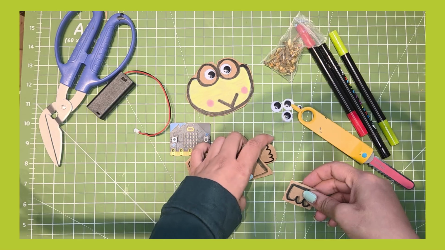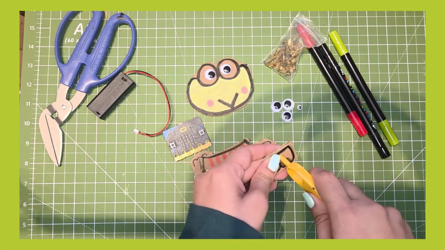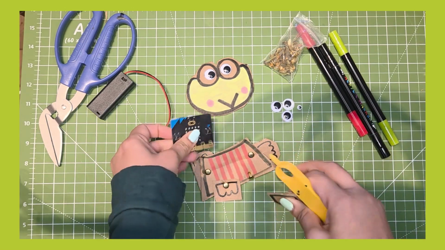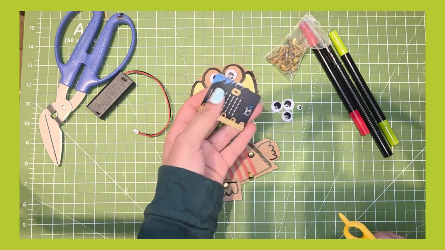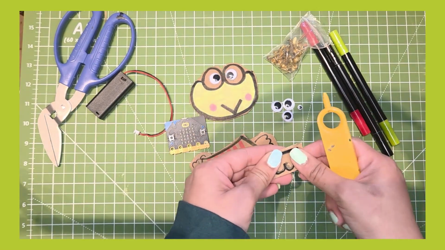Also, you can attach the microbit by double tape as well, or you can use these pins and attach it with split pins. I'll just show you in a minute.